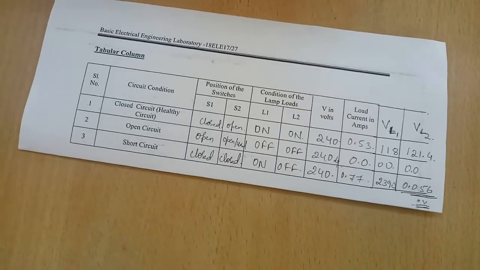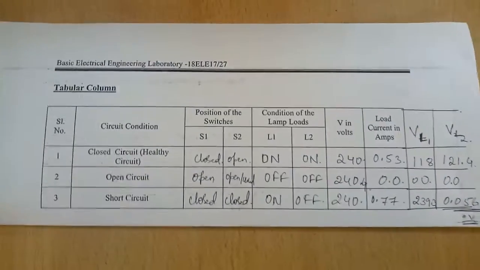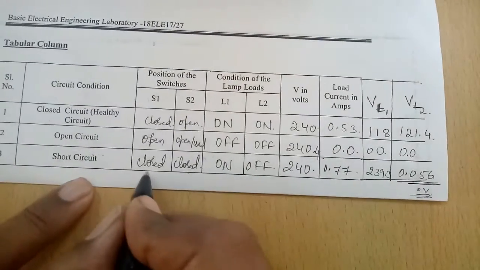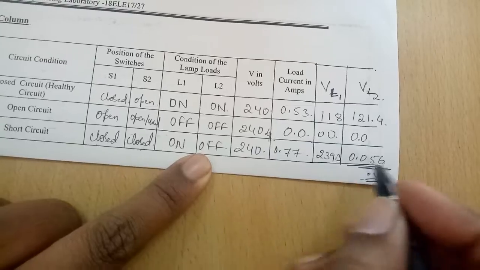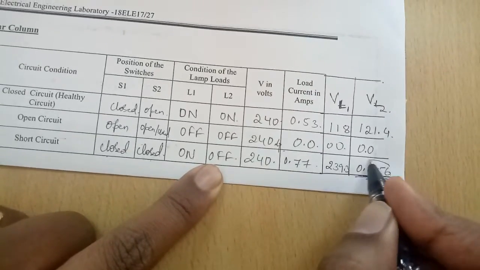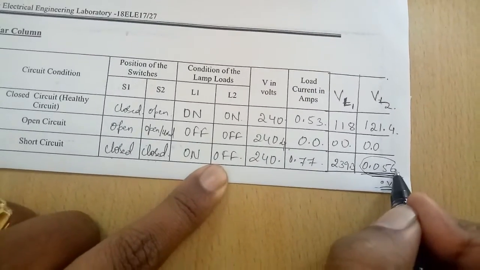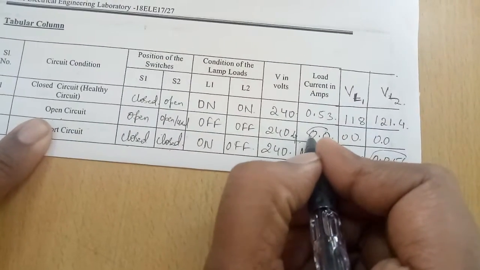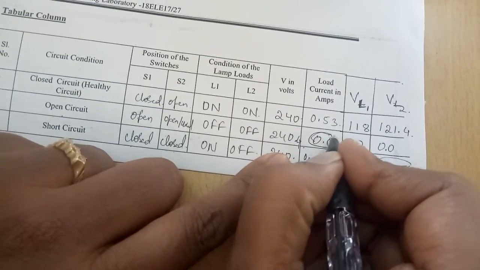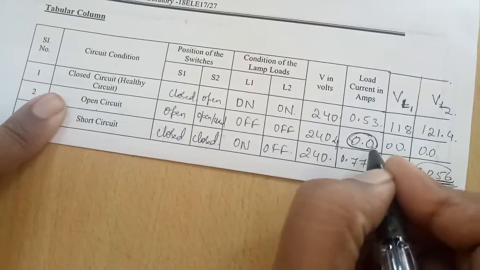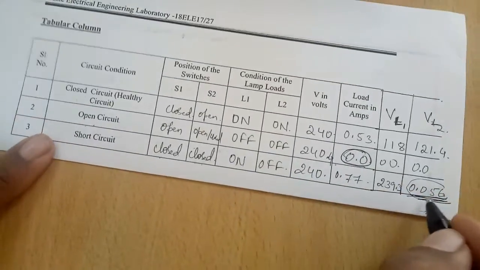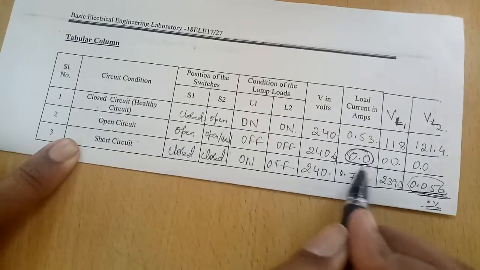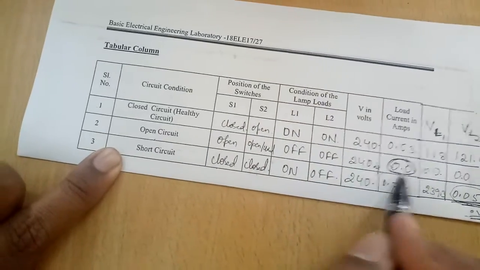So from this what we can conclude: in the shorted path the voltage is minimum and current is maximum, whereas in open circuit the current is minimum. So this is the conclusion we can make. In open circuit current is minimum, in shorted circuit voltage is minimum. This current we are observing across the load. Which load? Across the lamp itself. Okay.